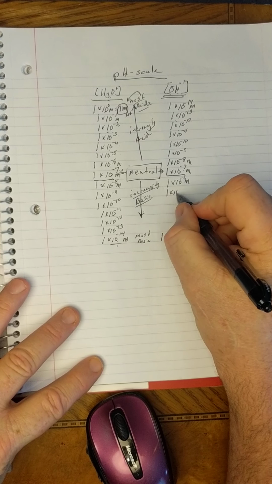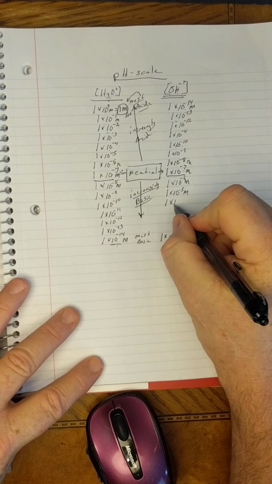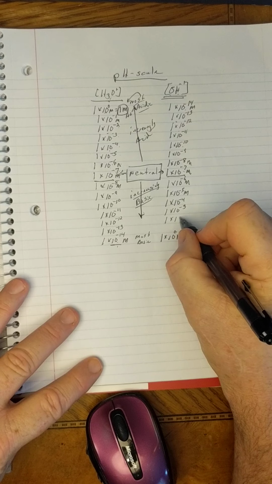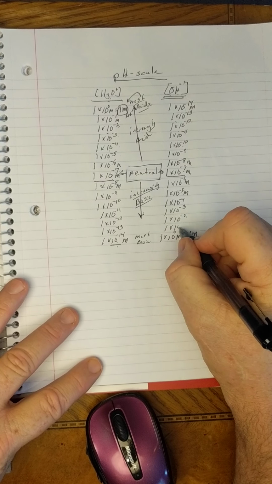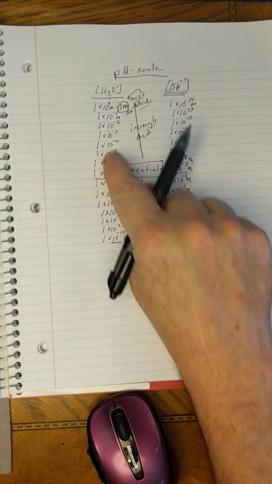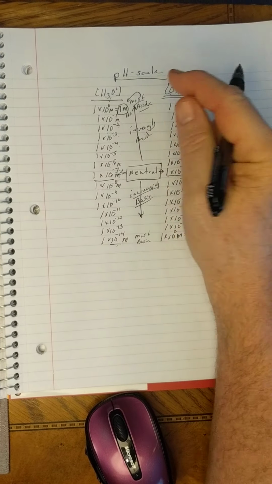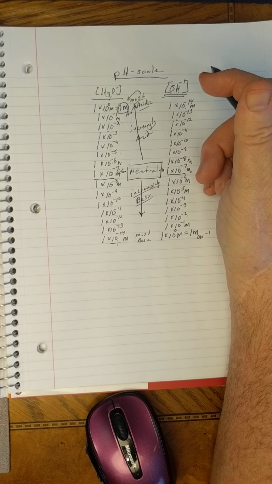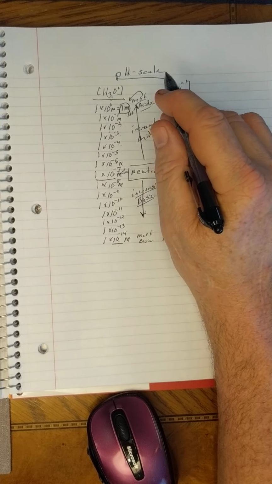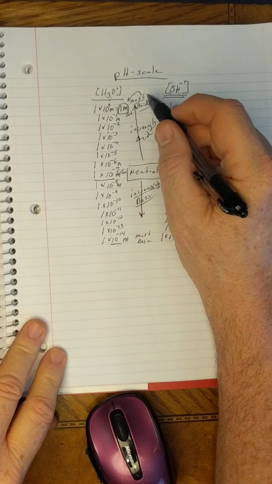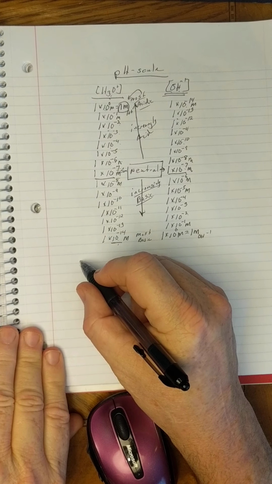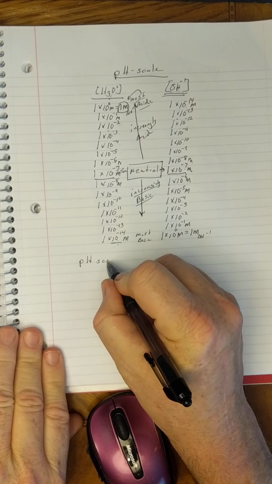Okay. Increasing strength, negative 5th, negative 4th, negative 3rd, negative 2nd, and negative 1. Okay. Now, dealing with these exponents, what we did is we came up with an easier way to classify acids. Okay. And to classify acids, we're going to use the definition of an acid on the pH scale.